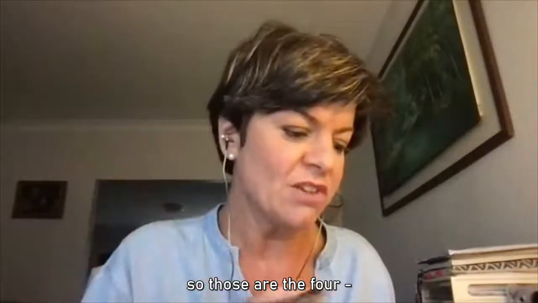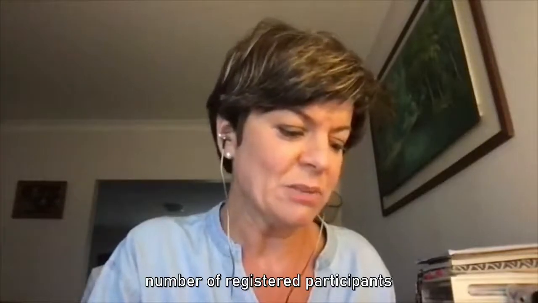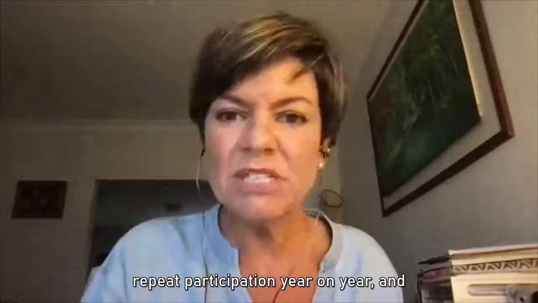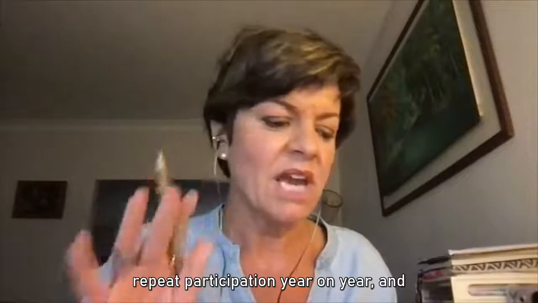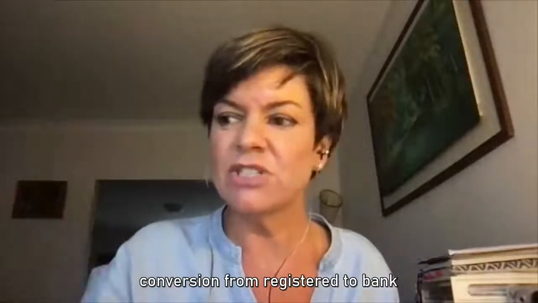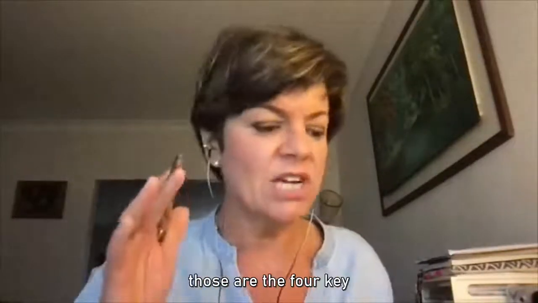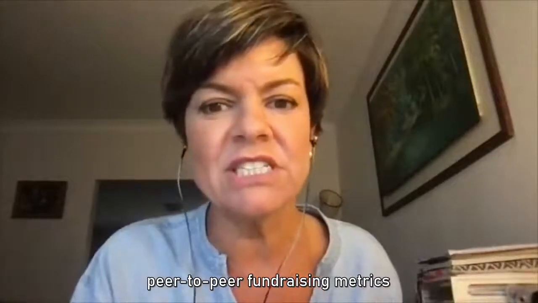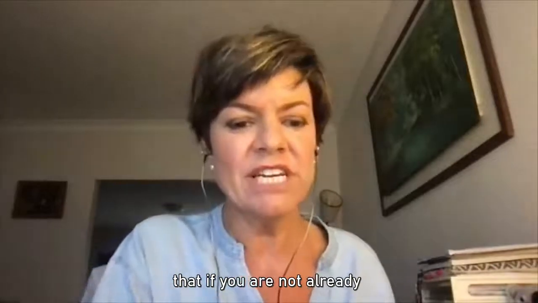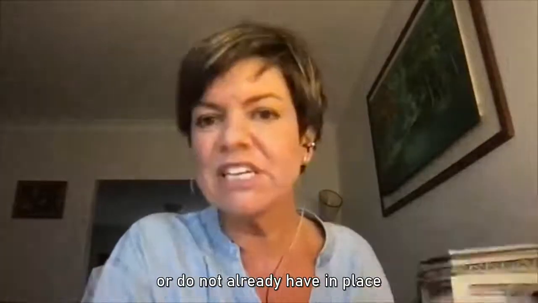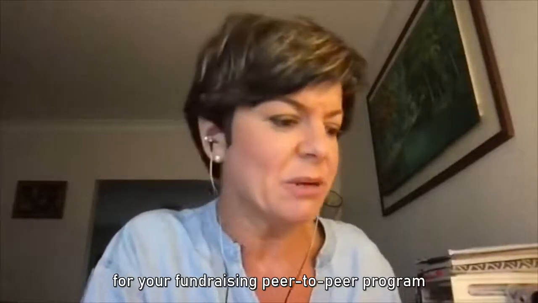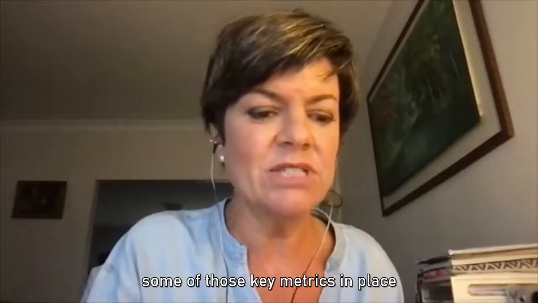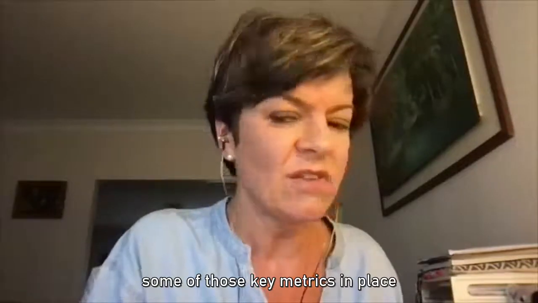So those are the four: number of registered participants, average raised per person, repeat participation year on year, and conversion from registered to banked. Those are the four key peer-to-peer fundraising metrics that, if you do not already have in place for your peer-to-peer program, I urge you to look at getting some of those key metrics in place for yours.